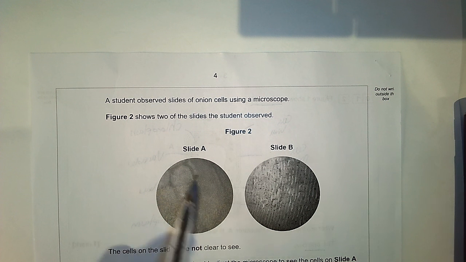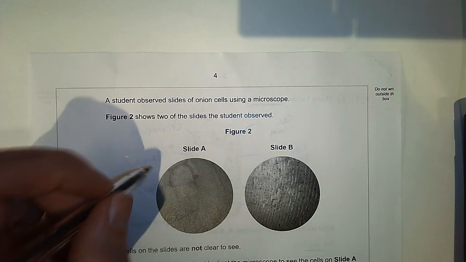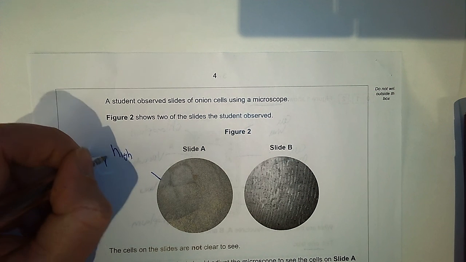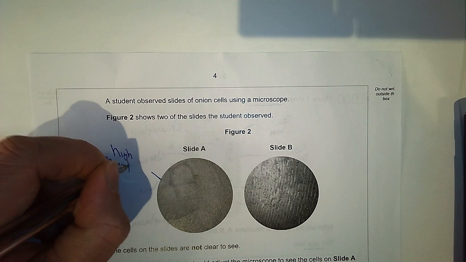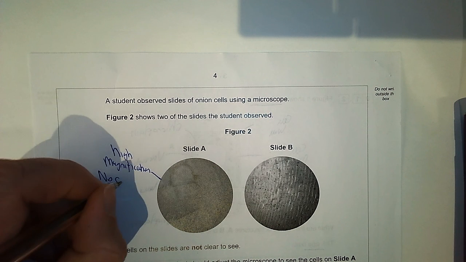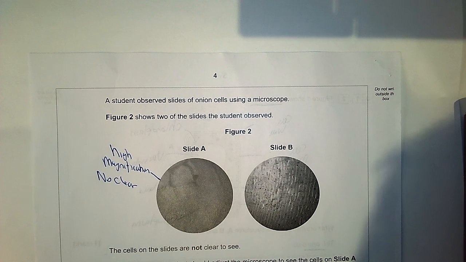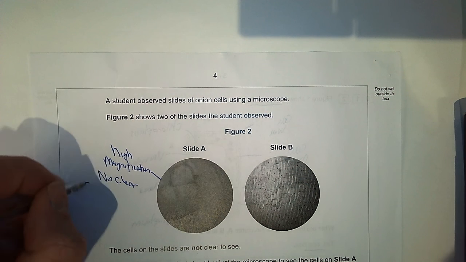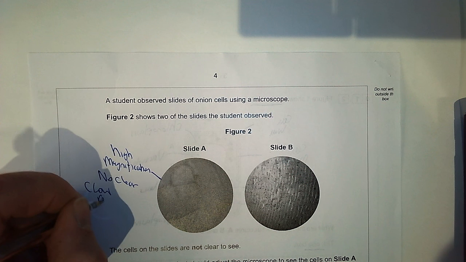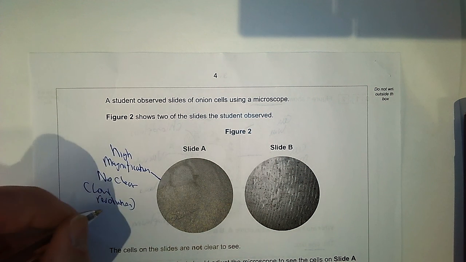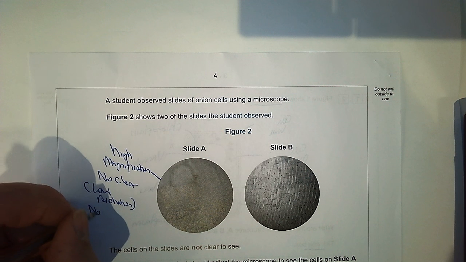Looking at slide A, we can clearly see that it's high magnification, but it's not clear. I've got a blurred image. So a blurred image will mean that it's got low resolution. It's not in focus.